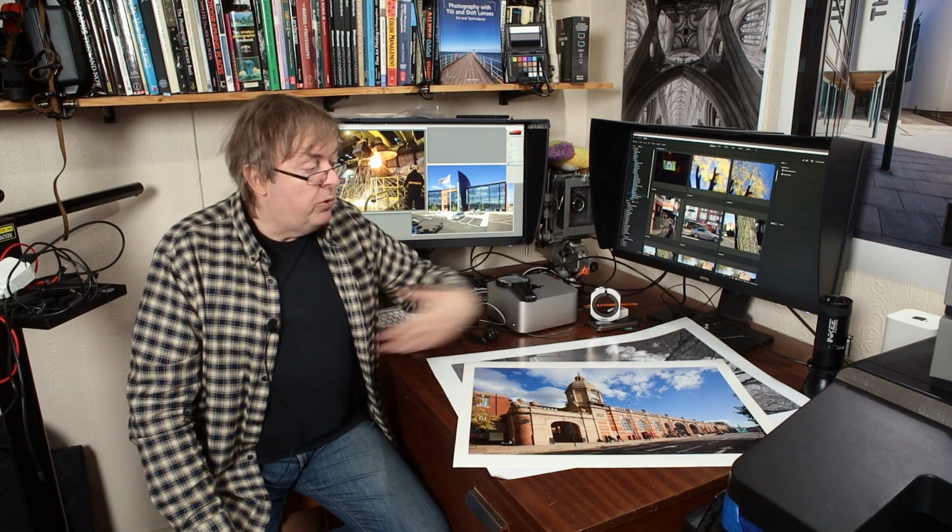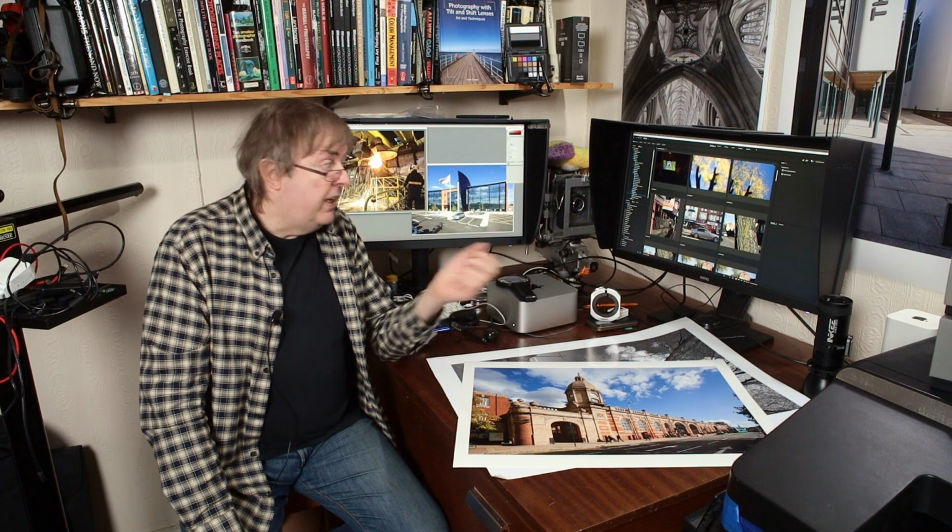All the AI related stuff, being able to expand an image, being able to change it, that depends on what you want to do with the images. There is no reason that you might not want to change an image at all. It's entirely up to you.